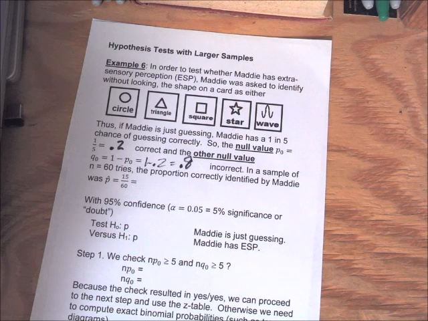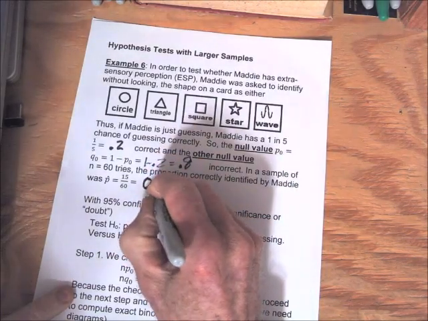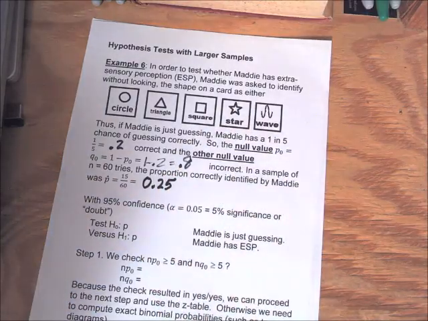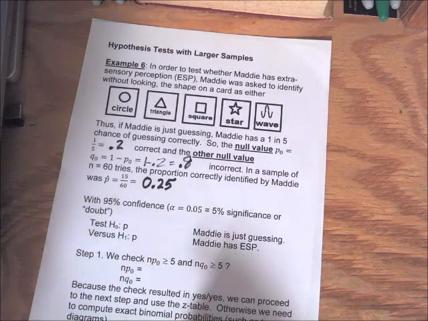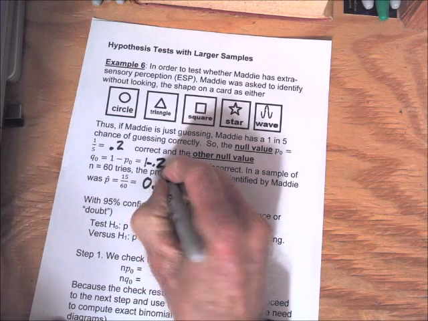In the sample, in 60 tries, Maddie correctly identified 15 out of 60. So 15 divided by 60 is 0.25. So Maddie actually got a slightly higher proportion correct than we would expect by just guessing, but that could have happened by chance. So we want to do a hypothesis test to see whether this provides evidence that Maddie has extrasensory perception.